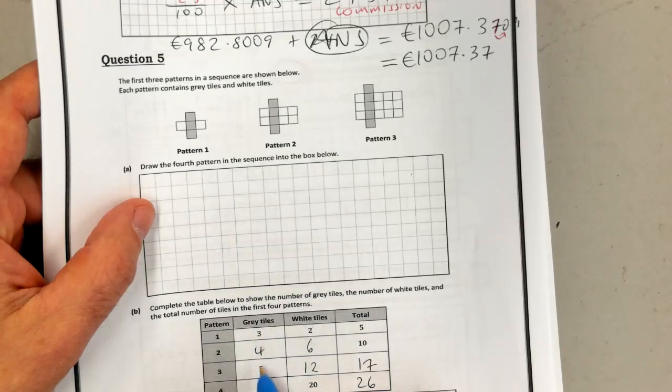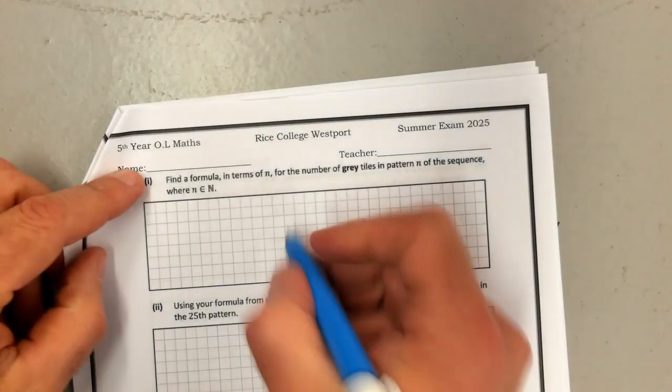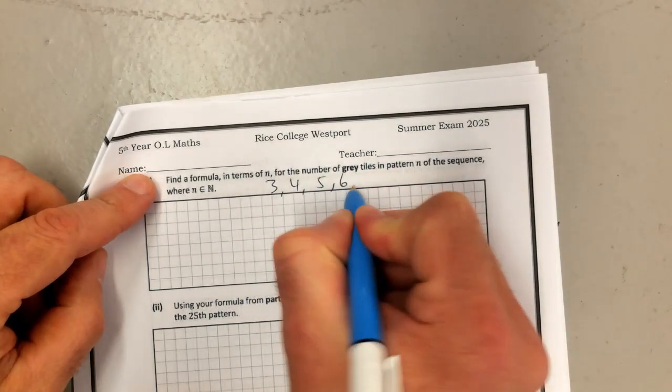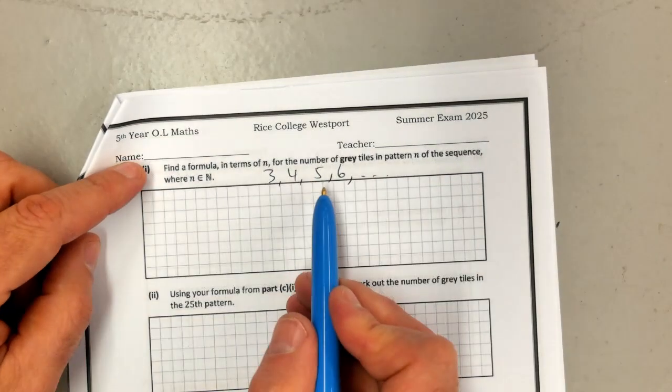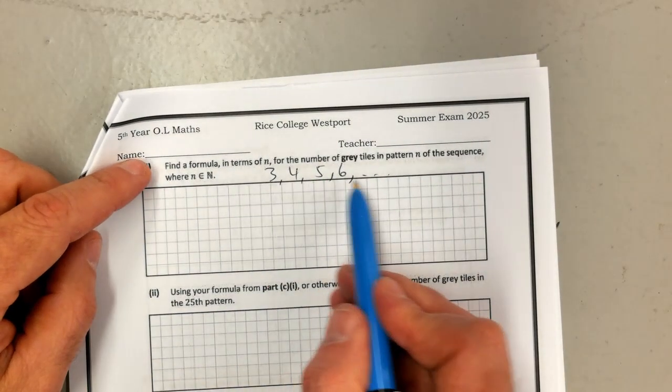Grey tiles: 3, 4, 5, 6. So that's our pattern here. 3, 4, 5, 6. I'd say I'm not a genius at maths. Oh, I am a maths teacher. But 3, 4, 5, 6, 7, 8, 9, 10.